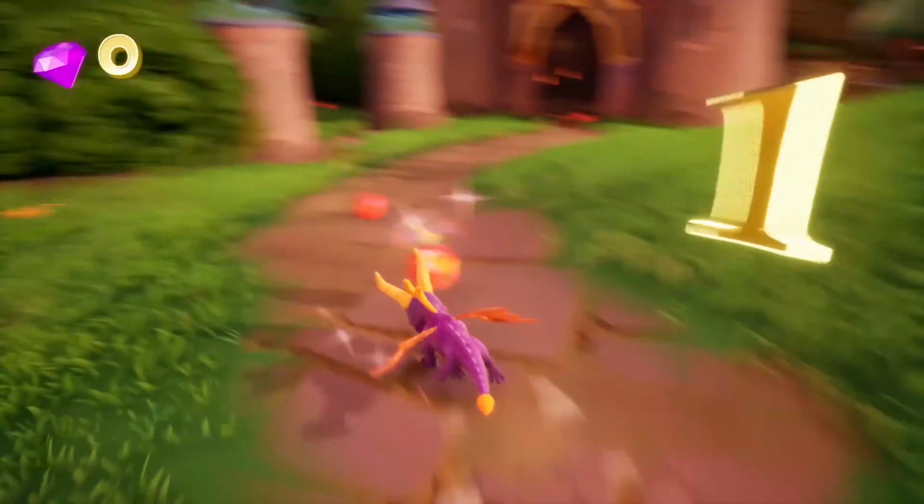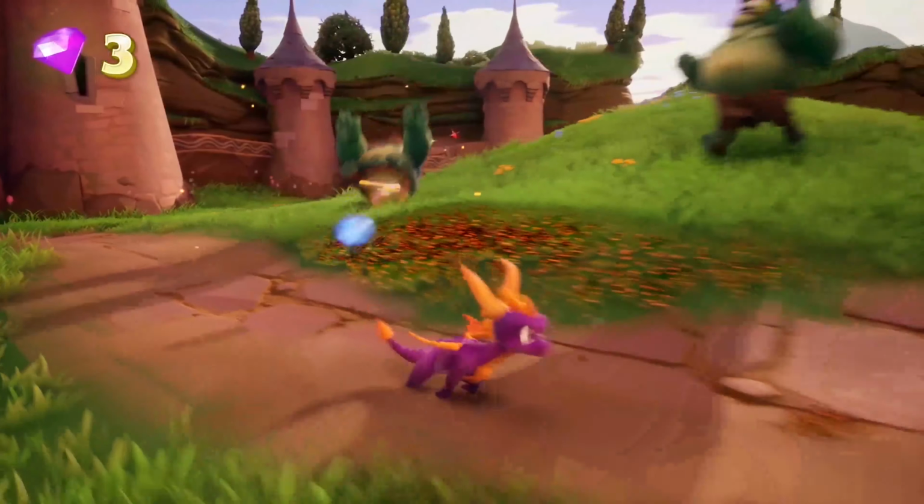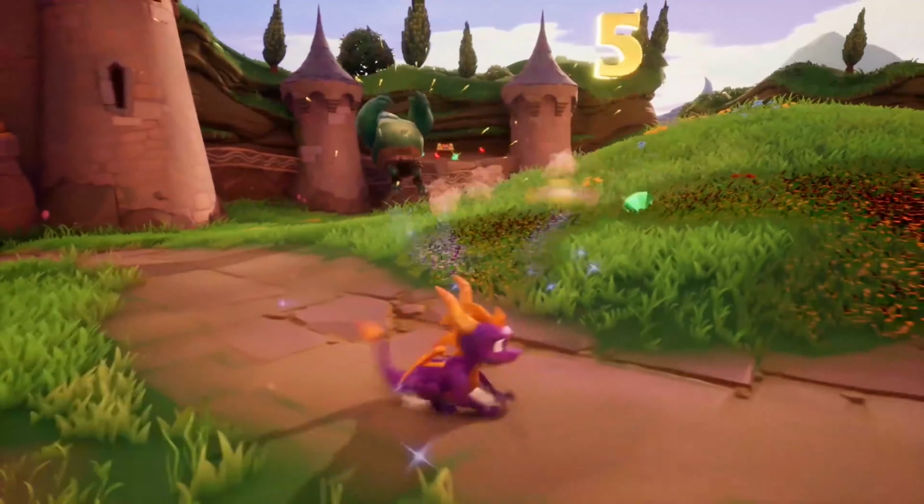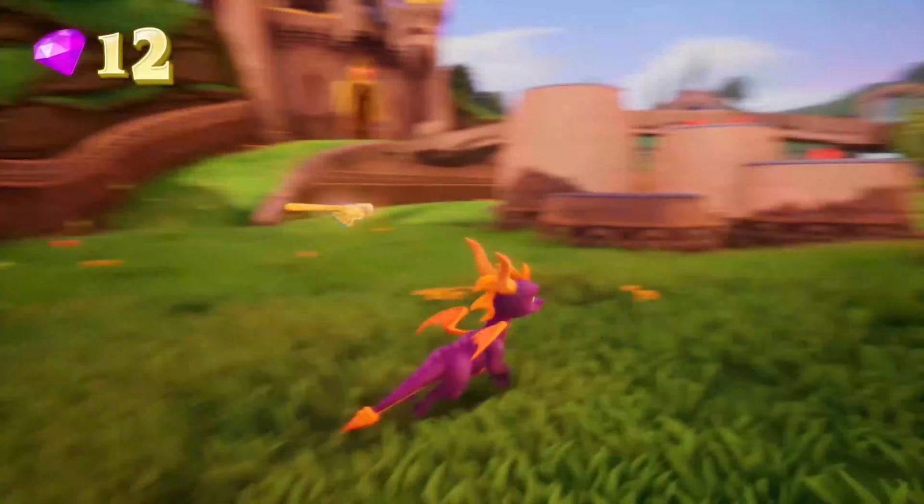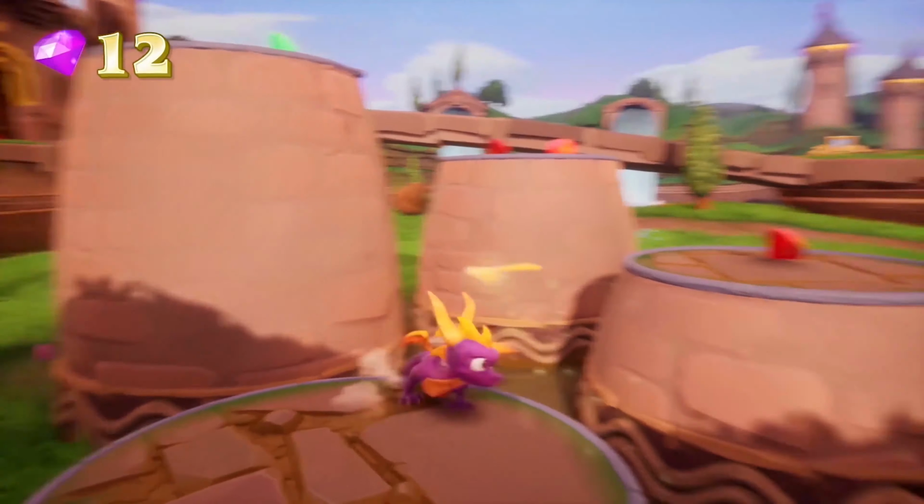In Spyro the Dragon, there are different types of gems. To complete the game like a real pro, we have to collect them all. We try to recreate the ruby.